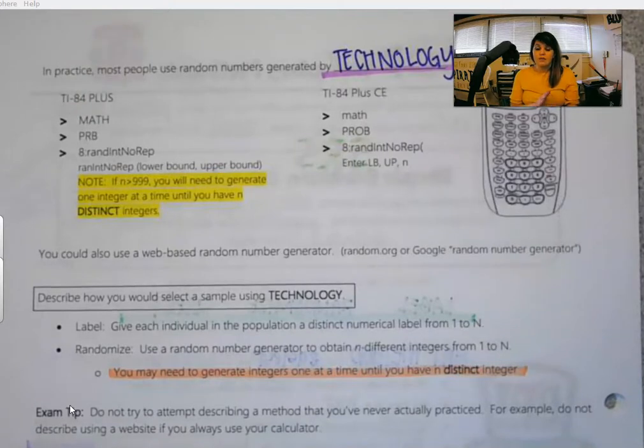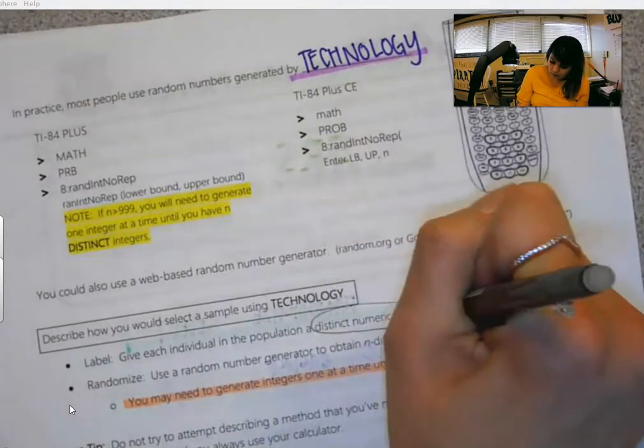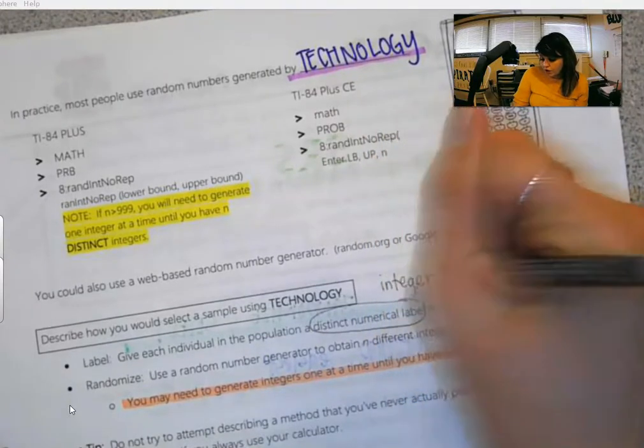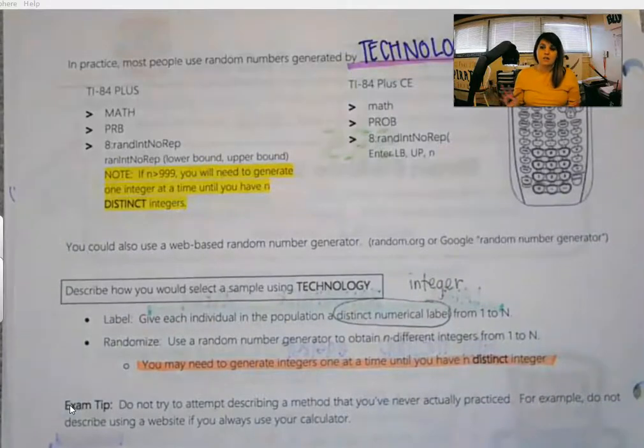You got to give each individual in the population a distinct numerical label from 1 to n. When they say distinct numerical label, they mean an integer. And all an integer is a whole number, 1, 2, 3, 4, 5, 6, 7, 8, 9. So integer indicates no fractions.